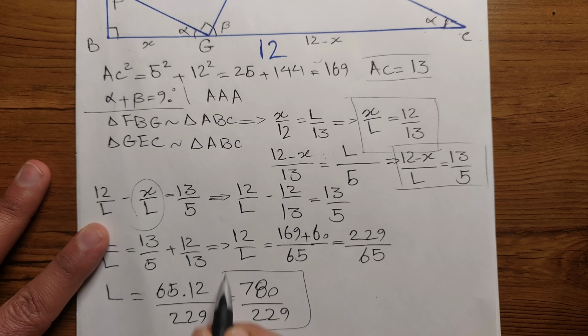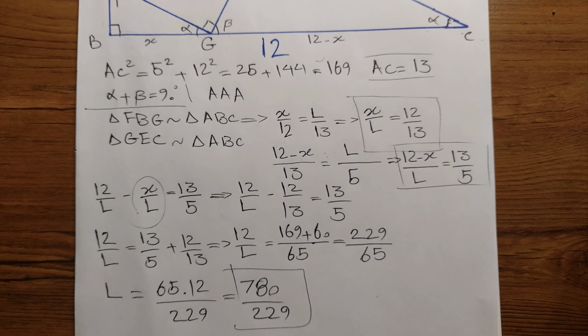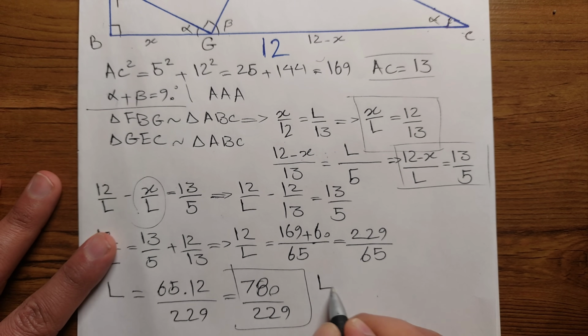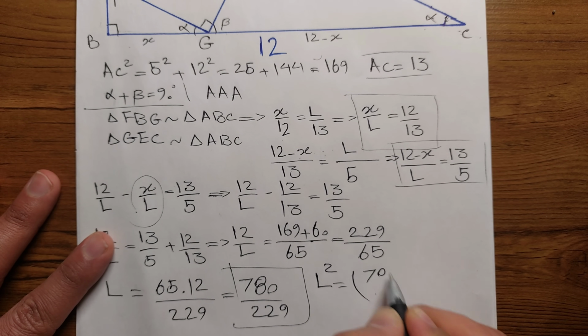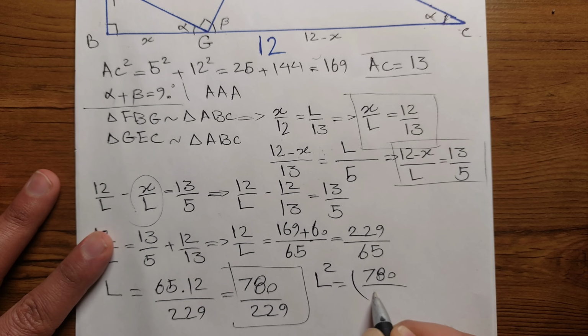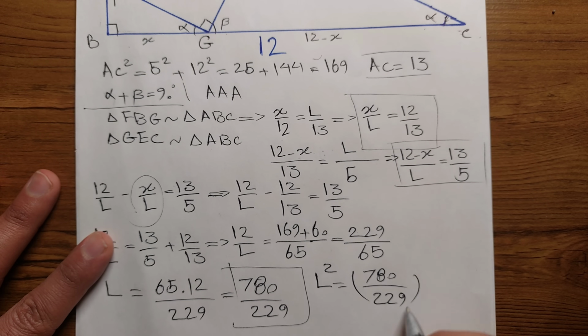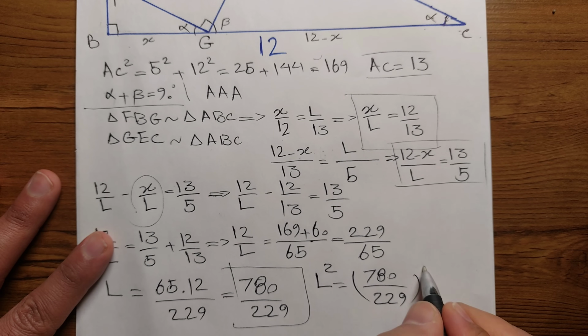So this is L, and the problem is solved. All we need to do is just to square this one, which is 780 over 229, the whole thing squared.